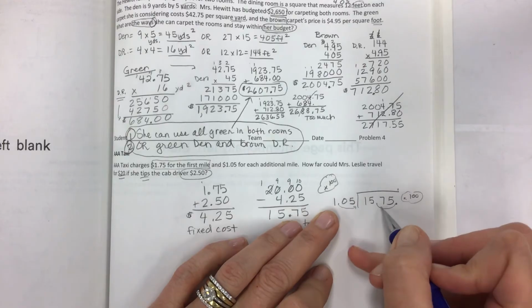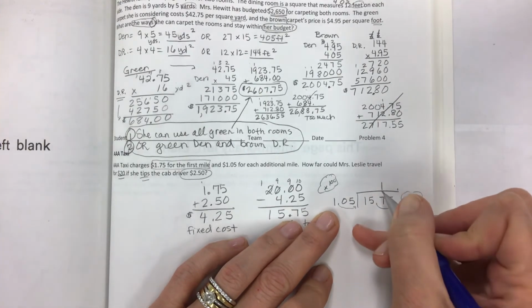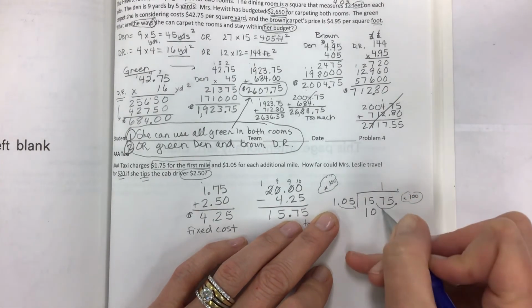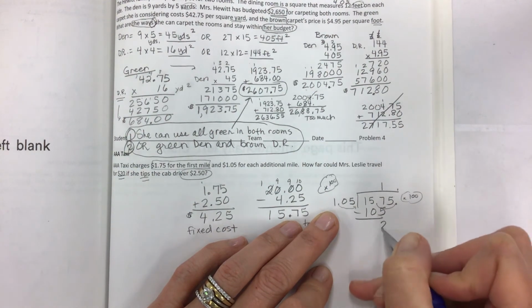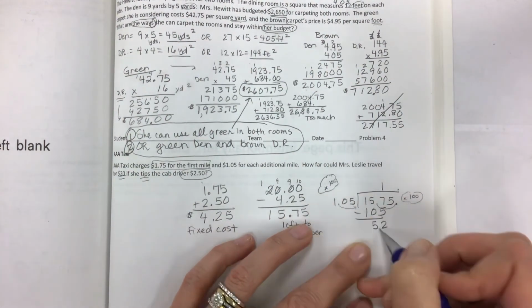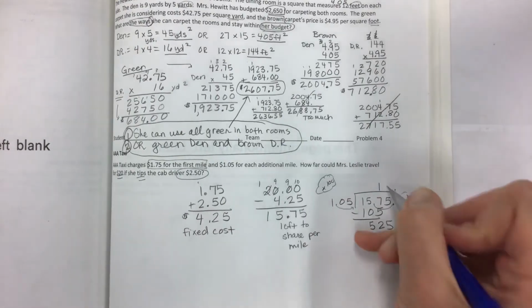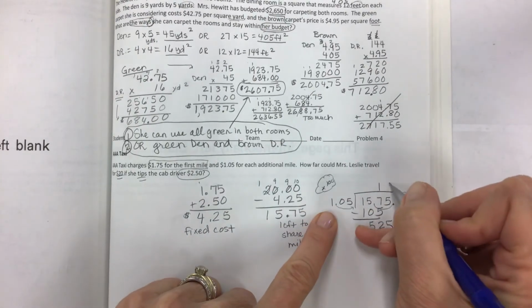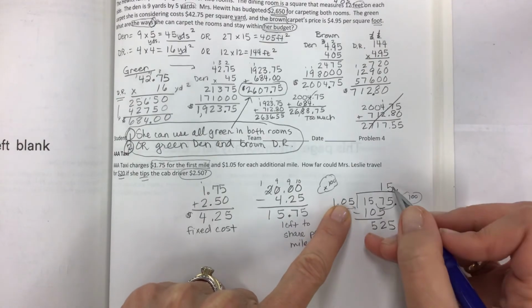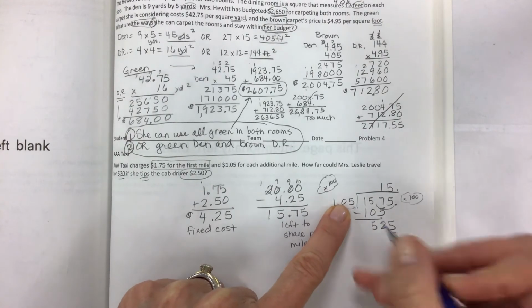So how many times can I fit 105 into 157? One time. Multiply, subtract, compare. This is less, so proceed. And then if I have 525, I can look at that and say, well, gosh, that could be like 5 times 5, and it is. 5 times 5 is 25.